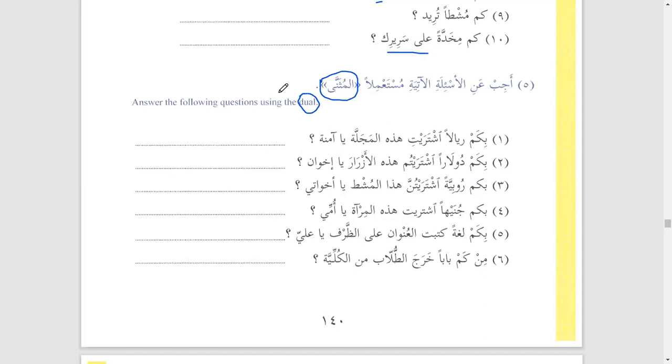Yes, number 3. بكم ريالا اشتريتن هذا المشط يا إخوتي. Why is it اشتريتن? You said it should be number 1 or number 4. If you don't have number 1 and number 4, اشتريتن means you all ladies bought. Yes, sir, it's the feminine plural for the second person.